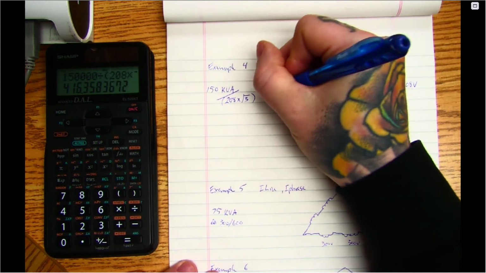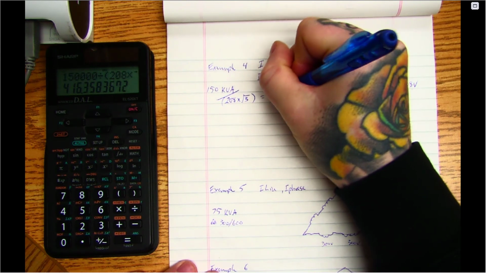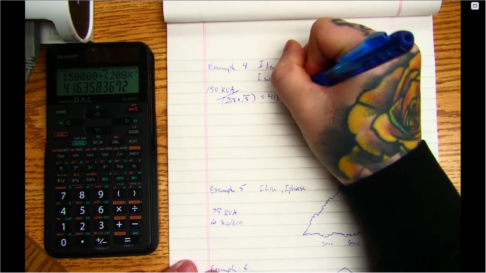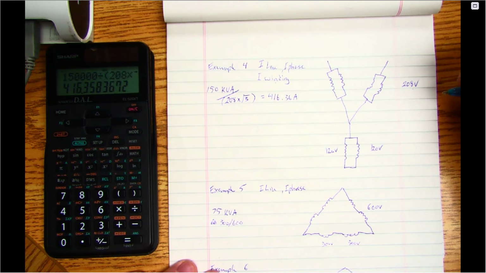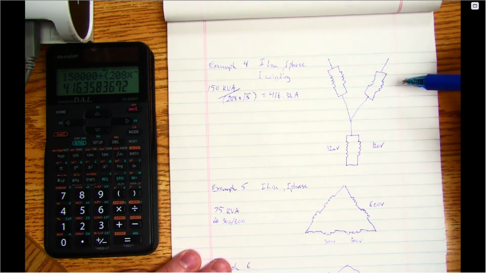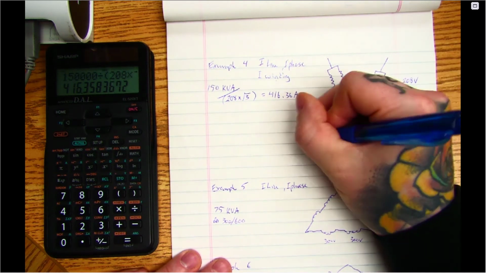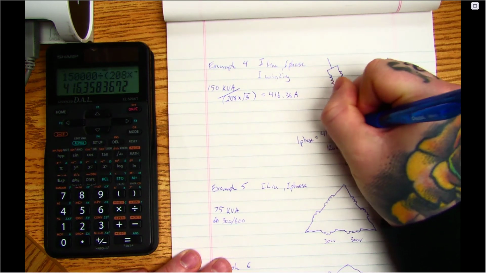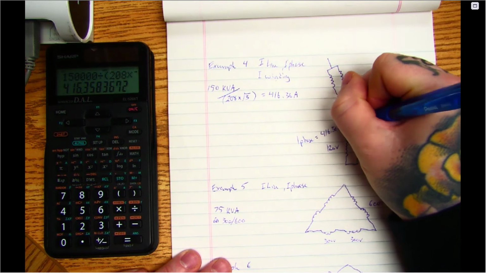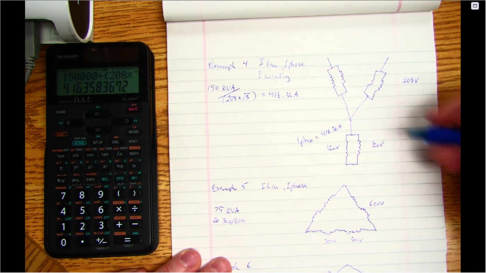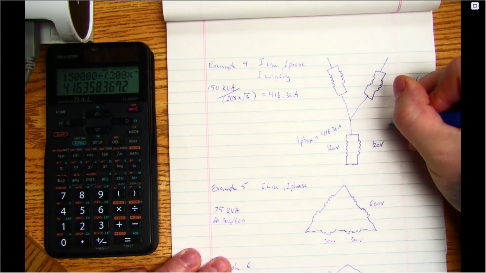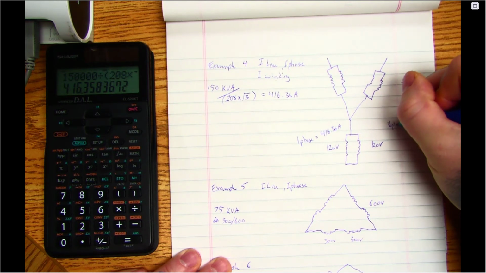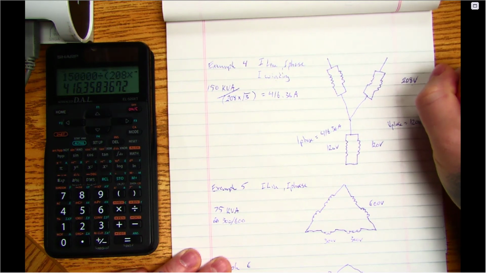and I get 416.36 amps. That's my line current. Also, in Y, my phase current, my I phase, is also 416.36 amps. So again, if they ask me for my phase voltage, V phase is 120 volts.